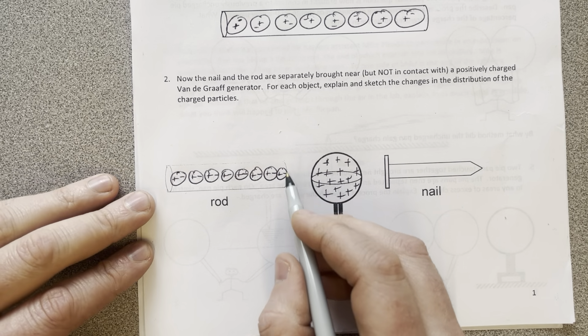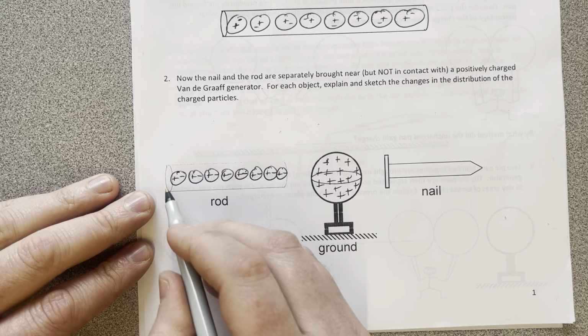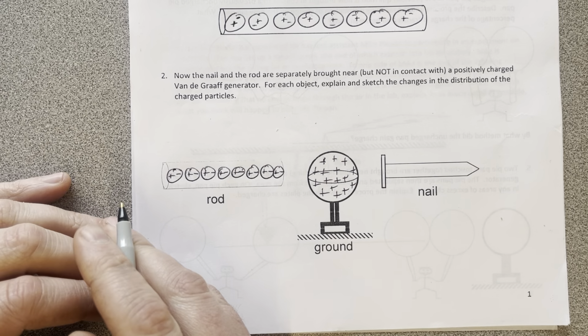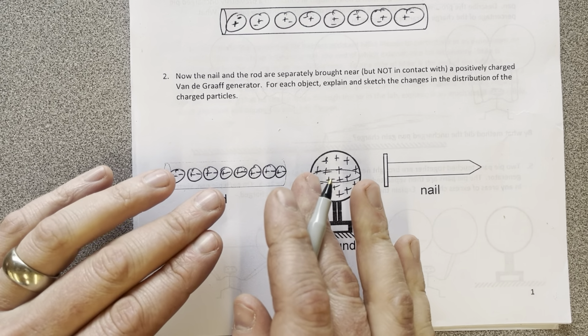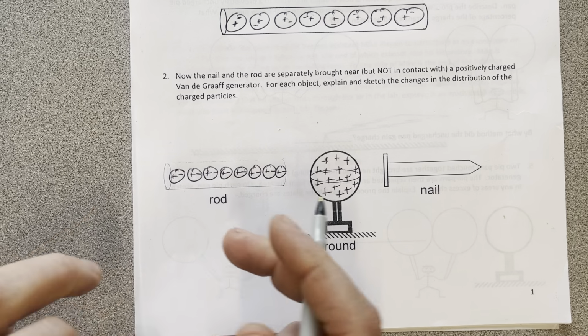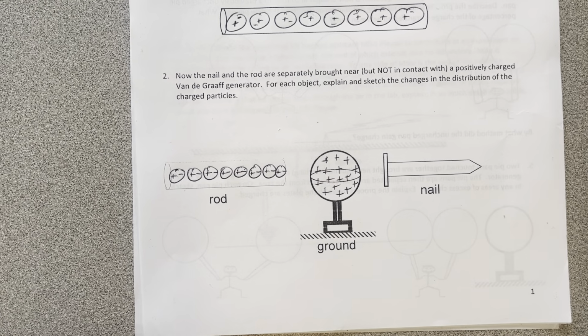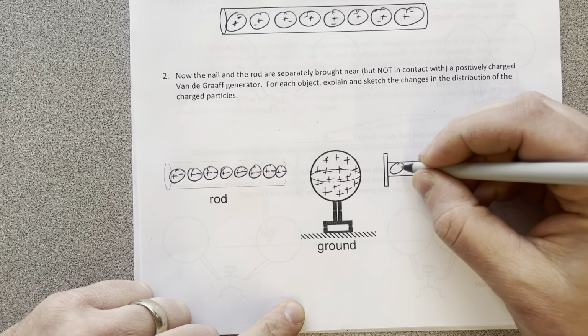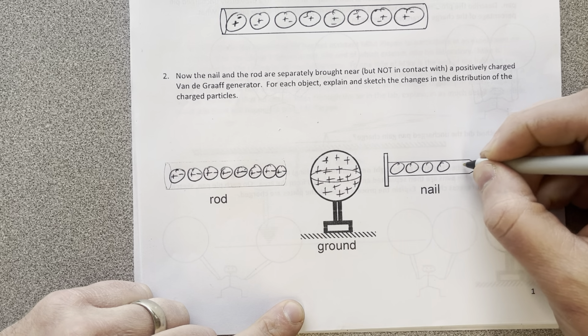Polarization. Look, at the end, this side's negative. At the end, this side's positive. So it's polarized. There's a little more negative charge to the right side, a little more positive charge to the left side. It's polarized. The nail, however, something a little more interesting happens.